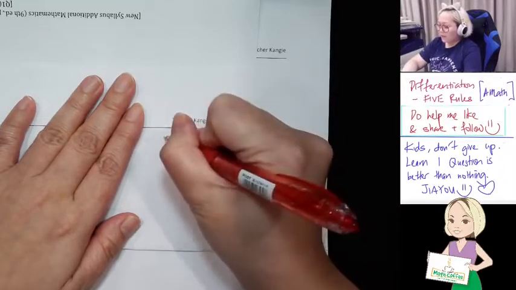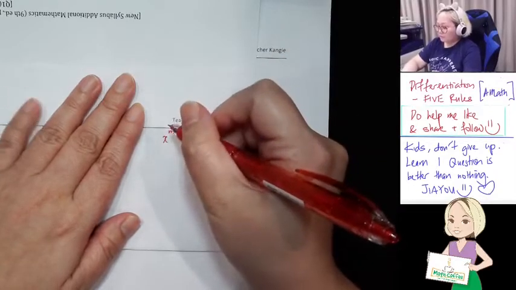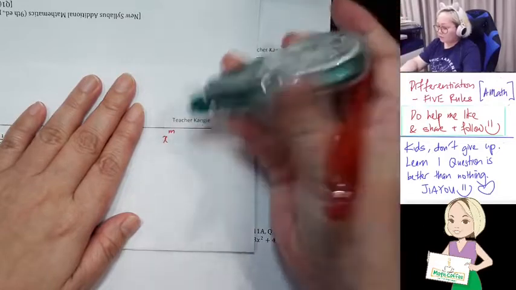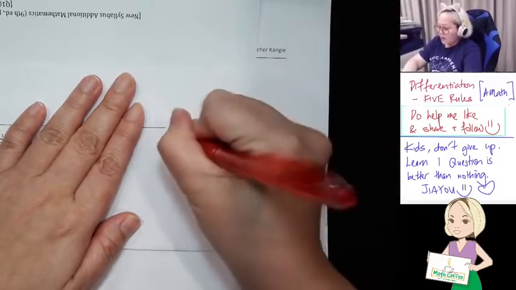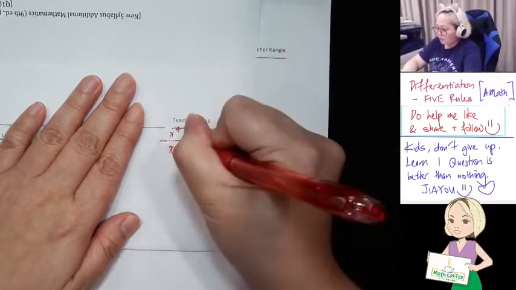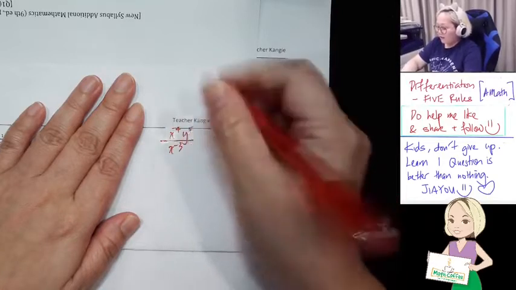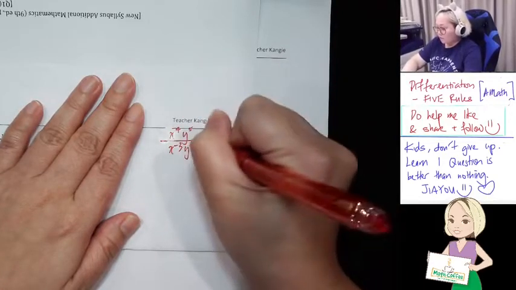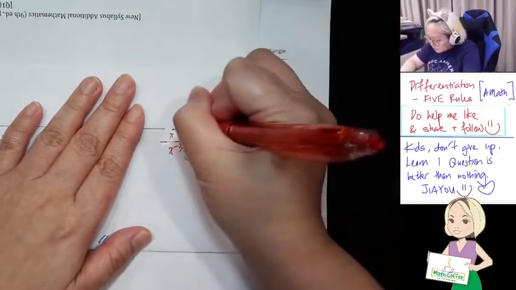Let's say I have x^m. Should put numbers. So let's say I have x^4, x^-4, x^-3, y^5, and y^-4.